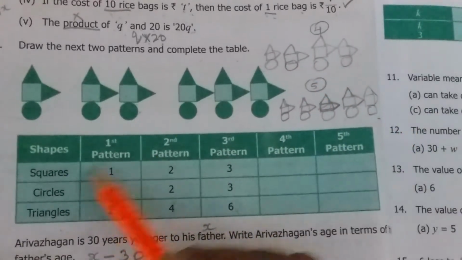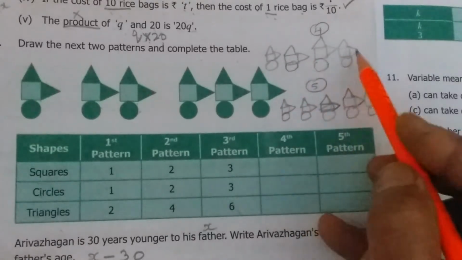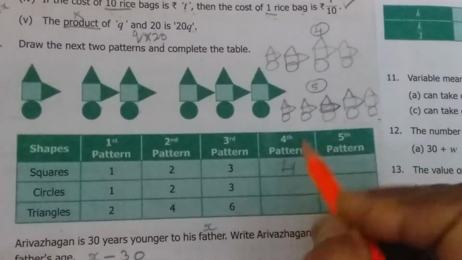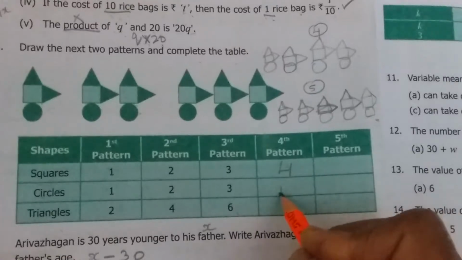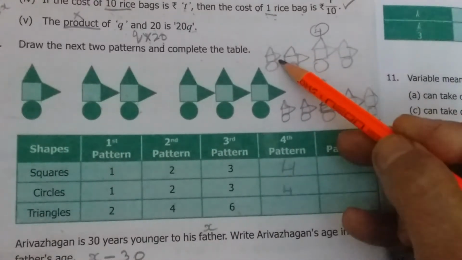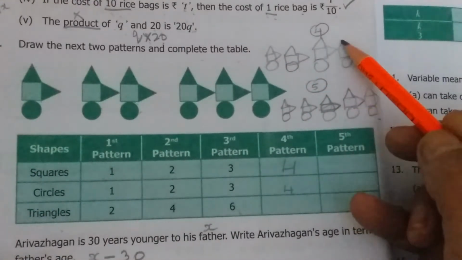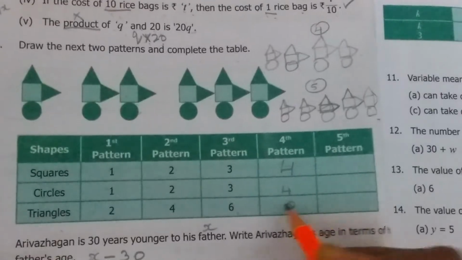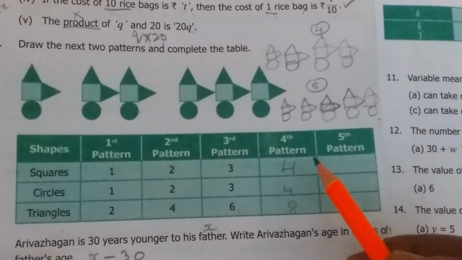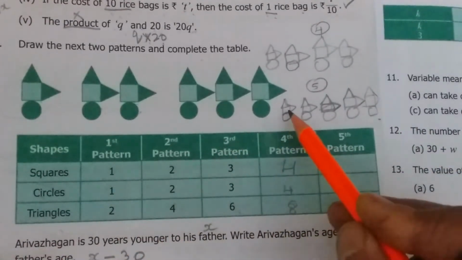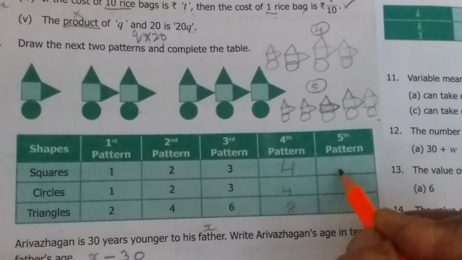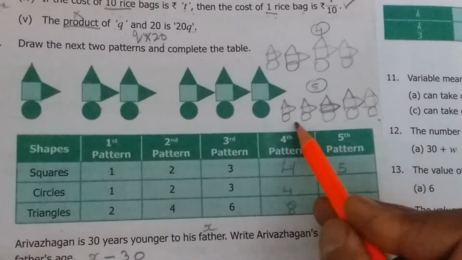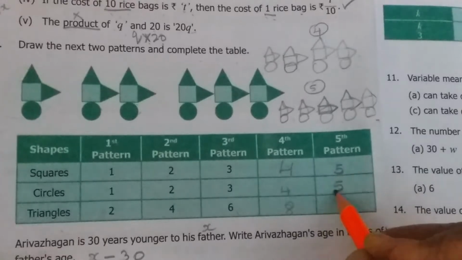So how many squares? 1, 2, 3, 4 squares. And how many circles? 1, 2, 3, 4. And how many triangles? 1, 2, 3, 4, 5, 6, 7, 8. Okay. Now fifth pattern, we have to draw 5 times the same figure. Count how many squares? 1, 2, 3, 4, 5 squares. And how many circles? 1, 2, 3, 4, 5. And how many triangles?